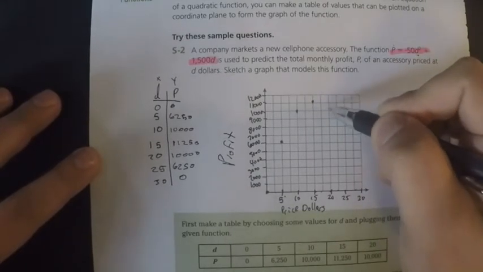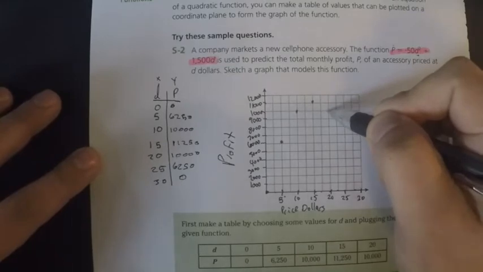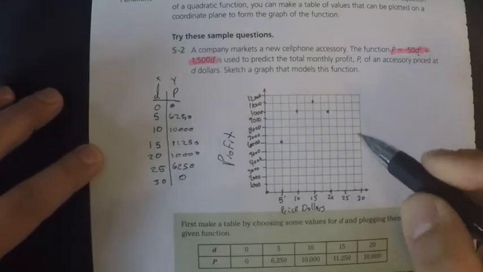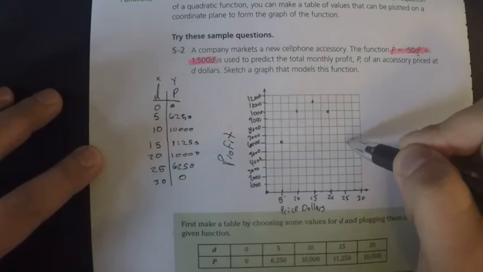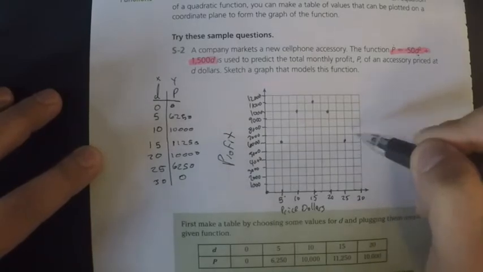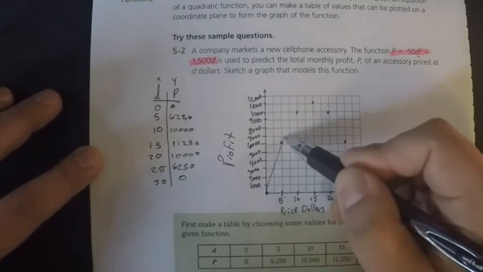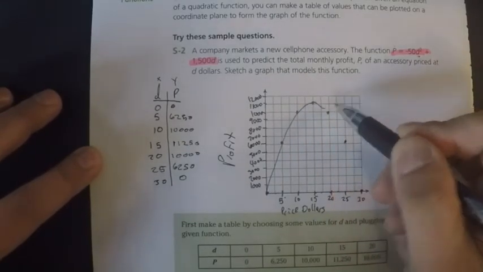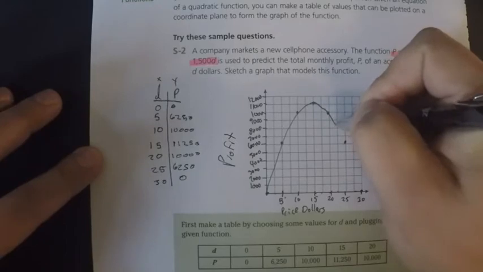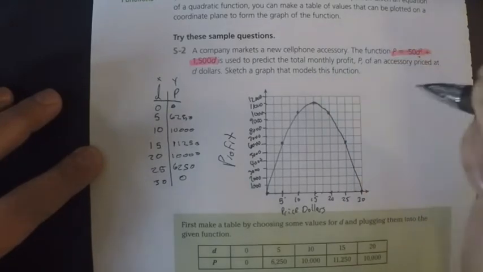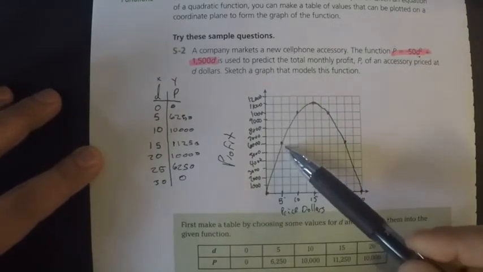And then we're going to start to repeat ourselves as we come back down here. So at 20, we're at 10,000. At 25, we're at 6,250. And at 30, we're back at 0. Now when we draw this, we draw it in a nice arc to it. And back down. So the quadratic function is increasing.